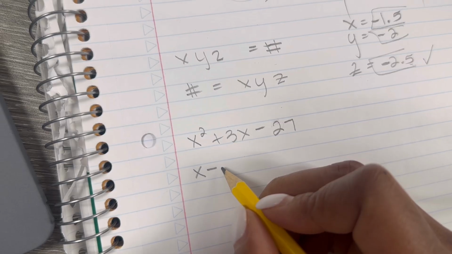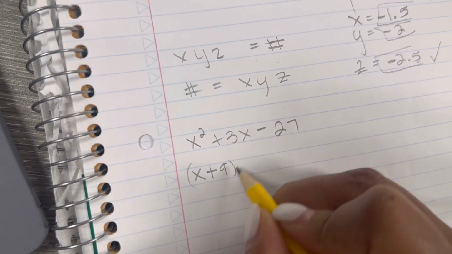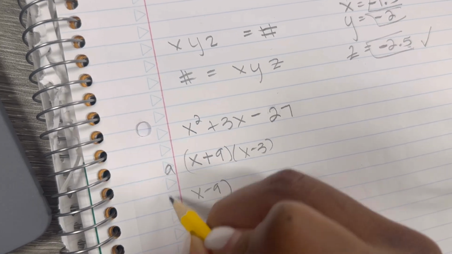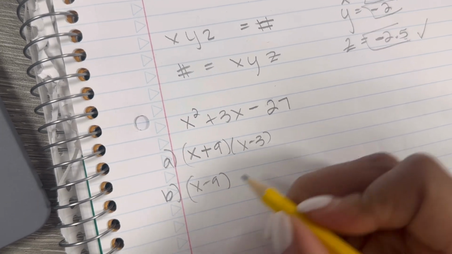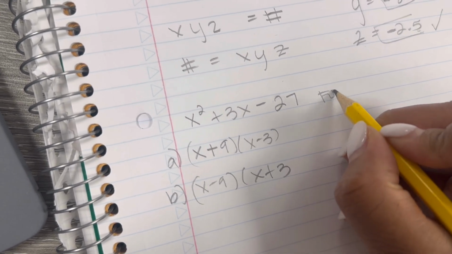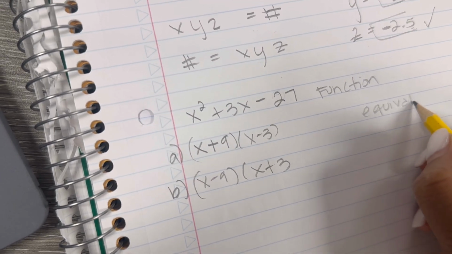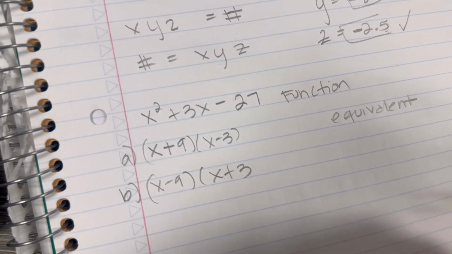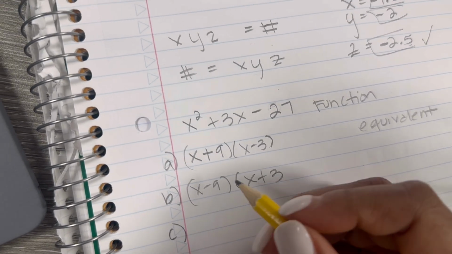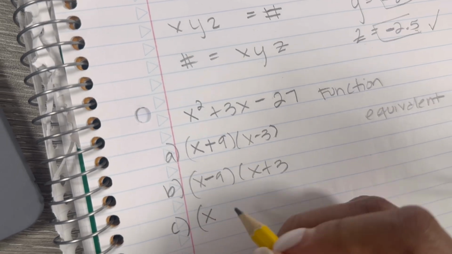Which one of these is an equivalent expression to this function right here? It might say an equivalent expression or function to this function up here. It might do all kinds of weird things.